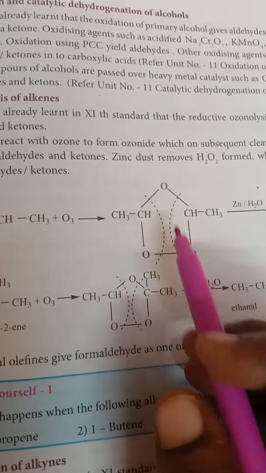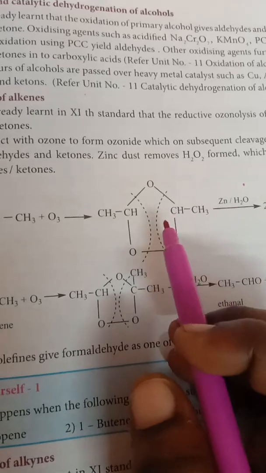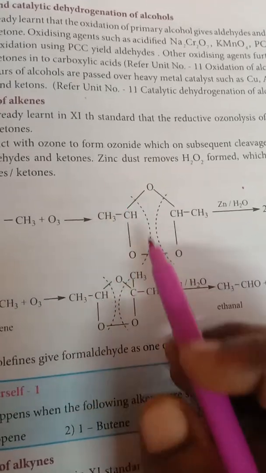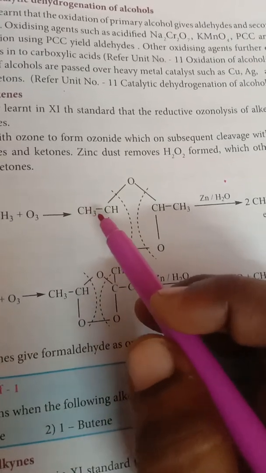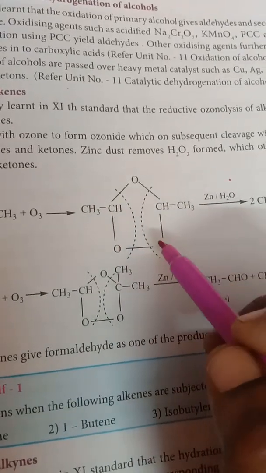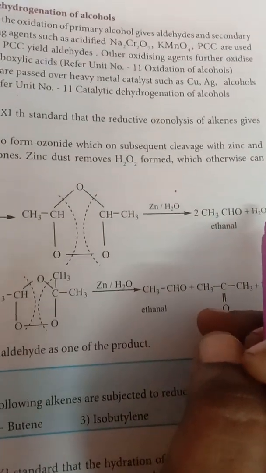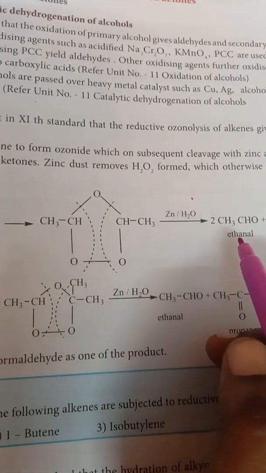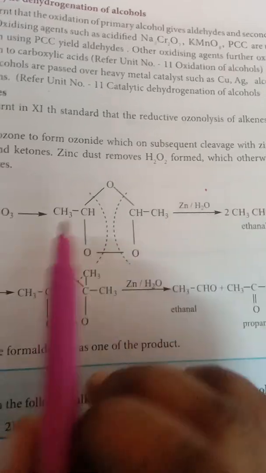The bond cleavage occurs when you pass zinc dust over it, and you get two molecules of CH3CHO, plus hydrogen peroxide. The name of this is ethanal, since you have two carbon atoms and an aldehyde group is present.